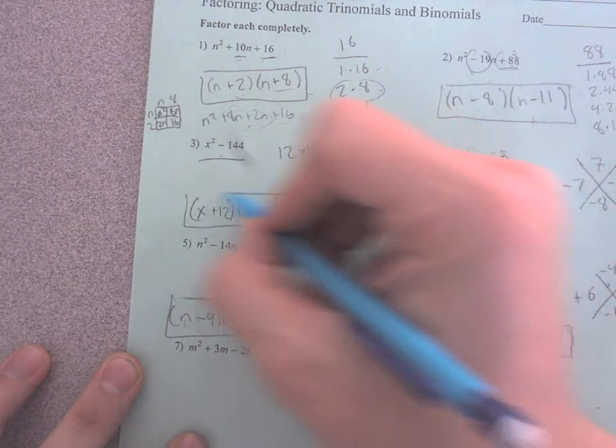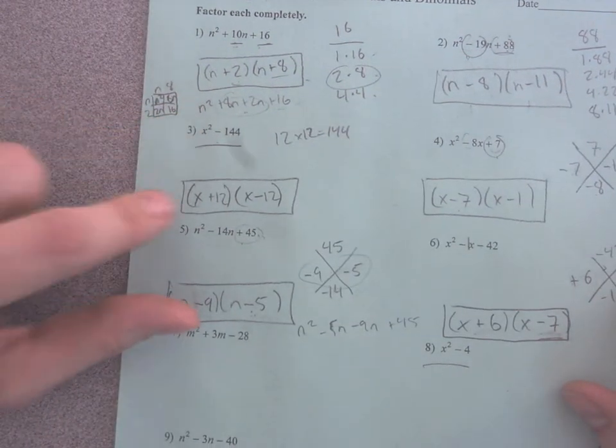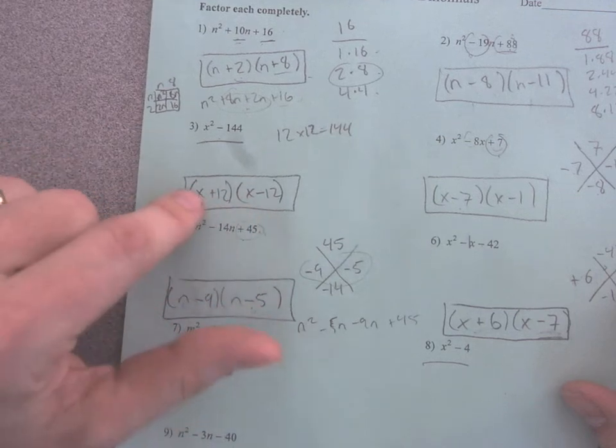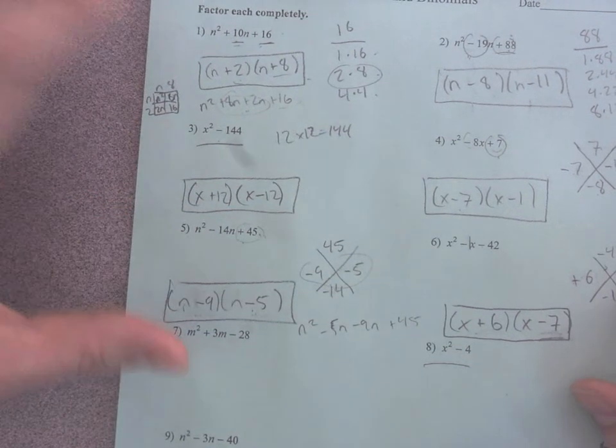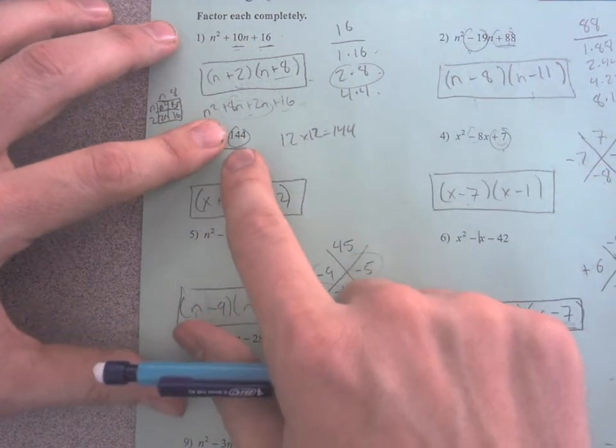So a difference of squares binomial will factor to something like this, where you have the same number inside, but one's positive and one's negative. And it just so happens that that number is the square root of that guy.